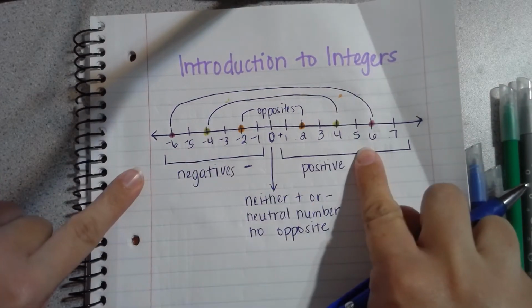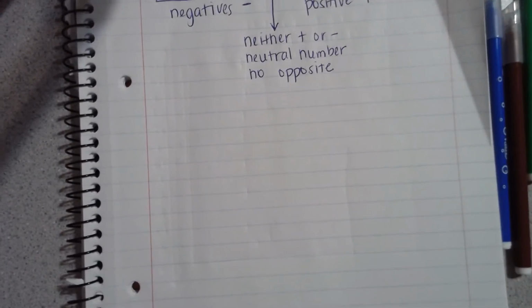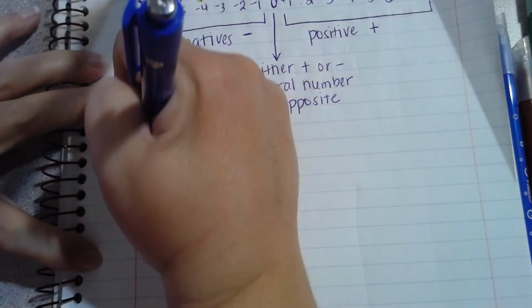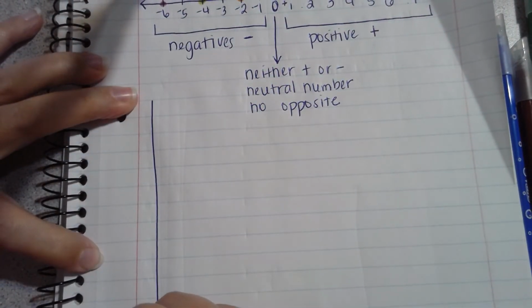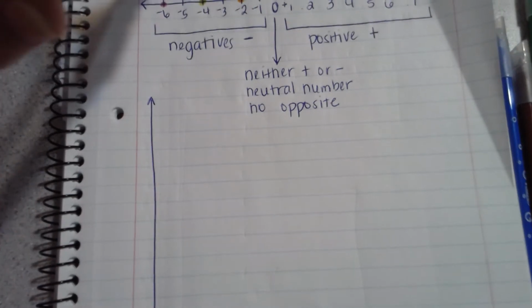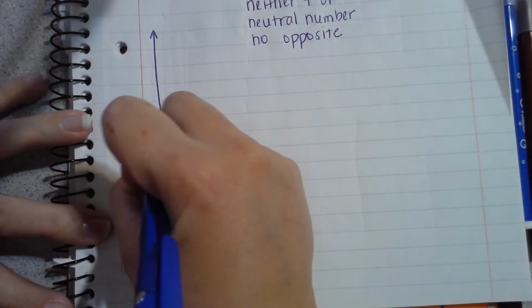So this is your horizontal number line. We do need to look at another type of number line, and this is called a vertical number line. So that means it would go up and down instead of side to side. Vertical number line. 0 would fall right in the middle.